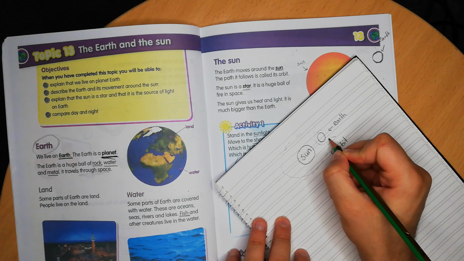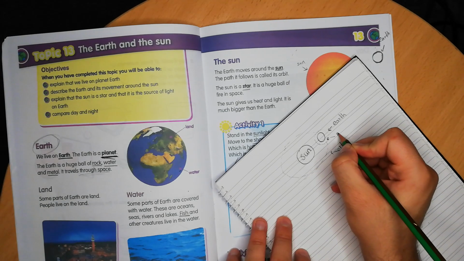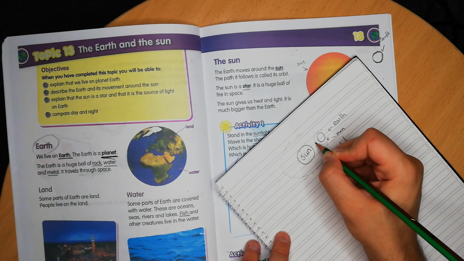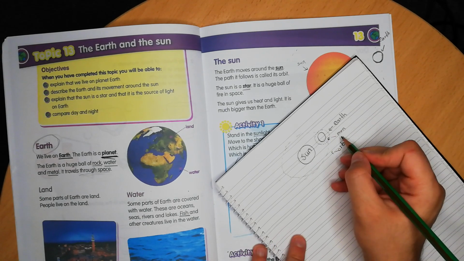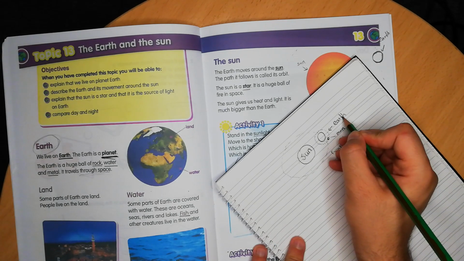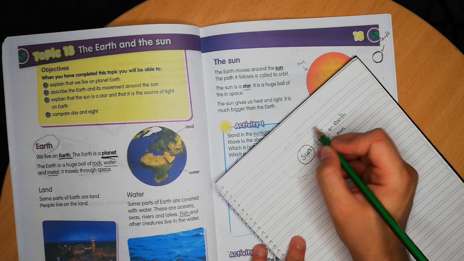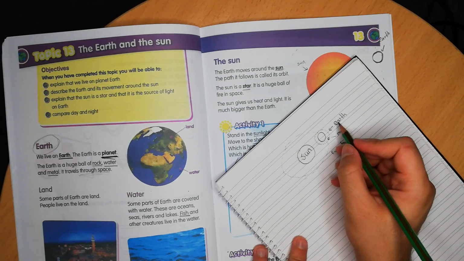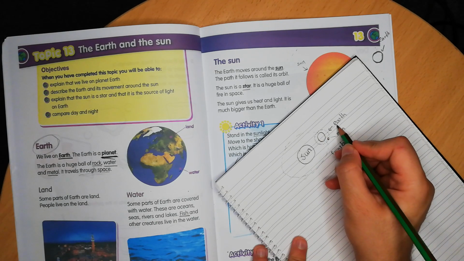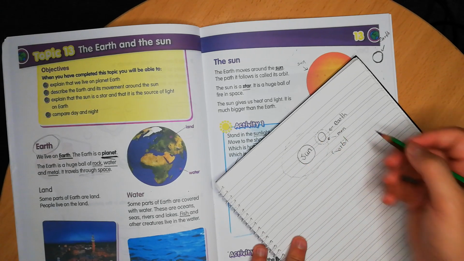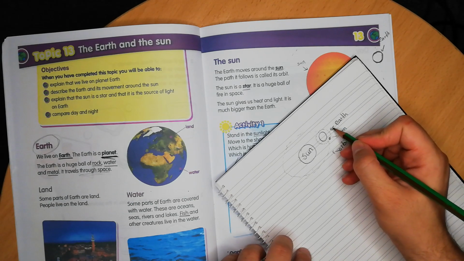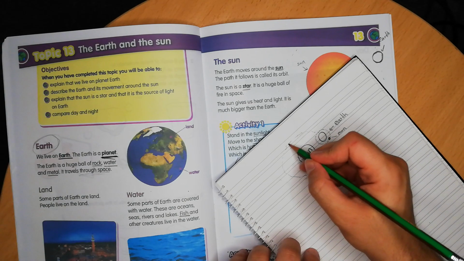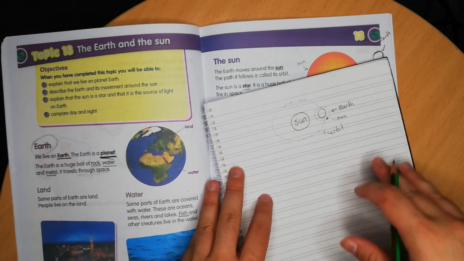This is called the moon. And it goes around Earth in something called an orbit as well. So the moon goes around the Earth, and the Earth moves around the sun. So the moon moves around Earth, and Earth moves around the sun. So this is an orbit as well, but this is for the moon, and this is an orbit for Earth and how it moves around the sun.